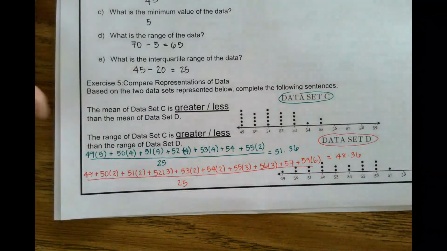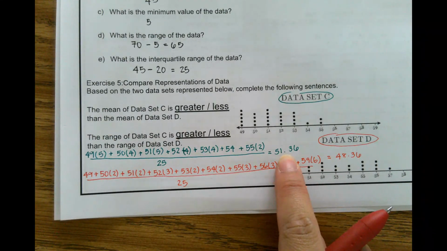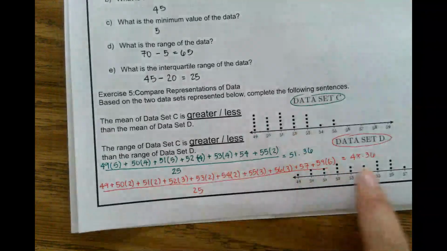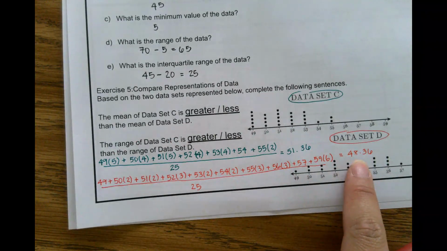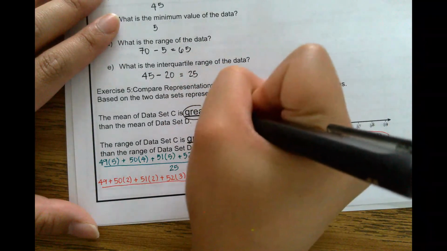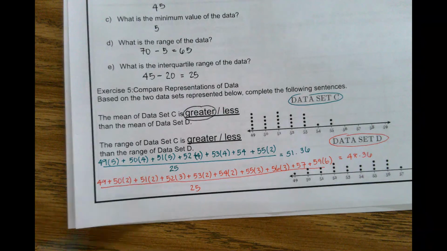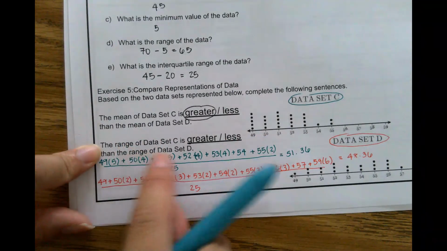48.36. So when I'm comparing the average or the mean, the average of data set C, which is 51.36, is greater than the average of data set D, because that's only 48.36. Okay. Next one here is asking for range. So range of data set C and range of data set D.